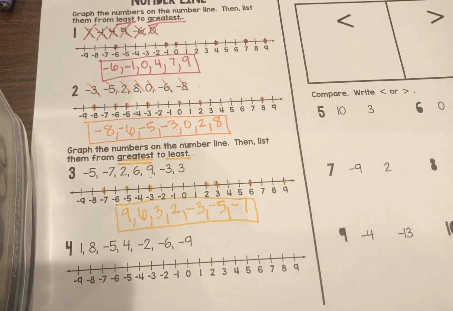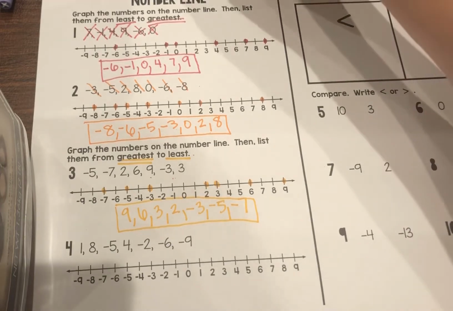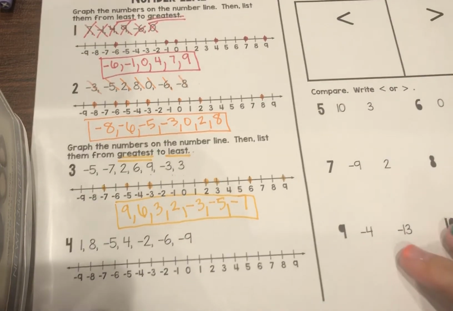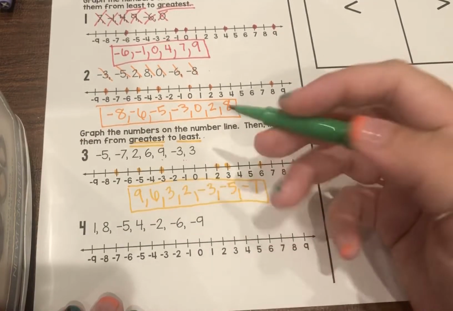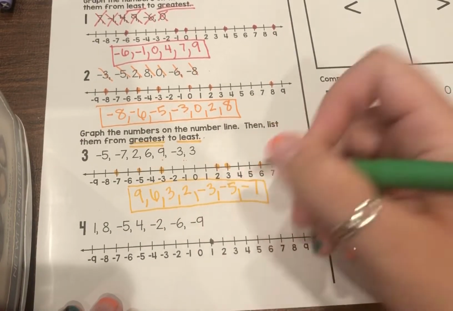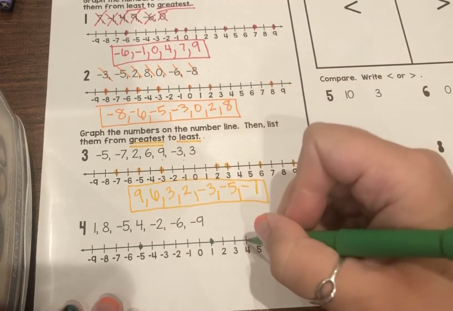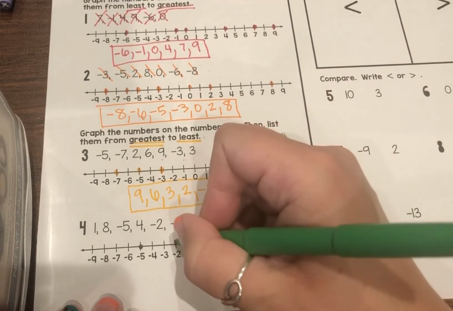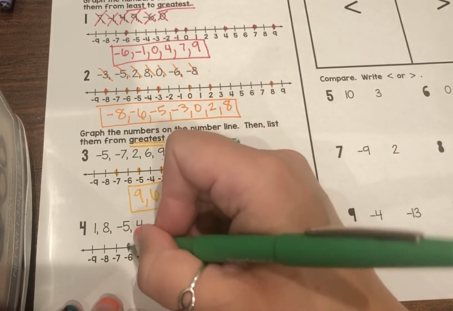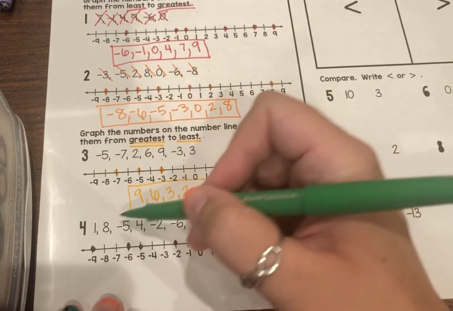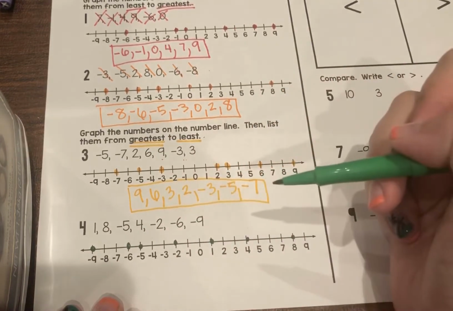Okay, finally, again, if you want to try this one on your own, hit pause then unpause when you want to check yourself. Okay, I'm going to go ahead and keep going. Draw a dot at 1, then 8, then -5, +4, -2, -6, and a -9.